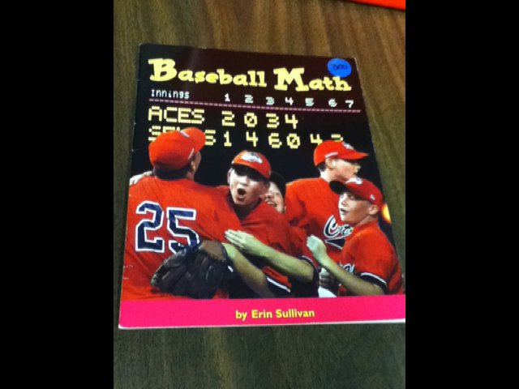If you hit for 5 minutes, the number sentence would look like this. 3 plus 3 plus 3 plus 3 plus 3 equals 15 balls. How many balls would you hit in 10 minutes? What would your number sentence look like?